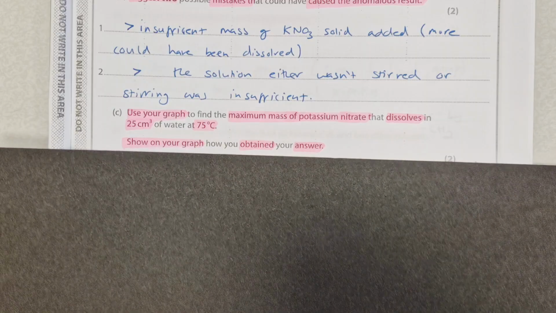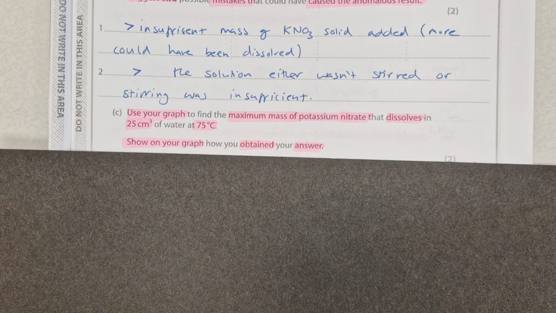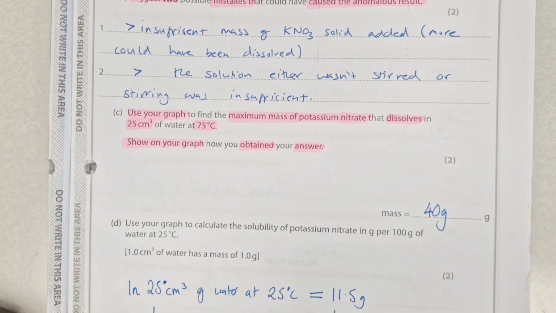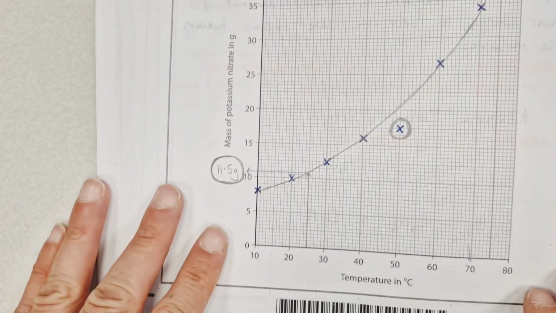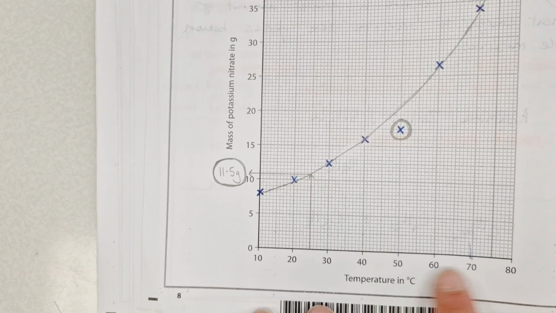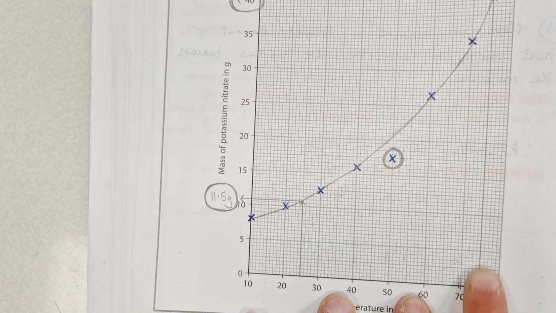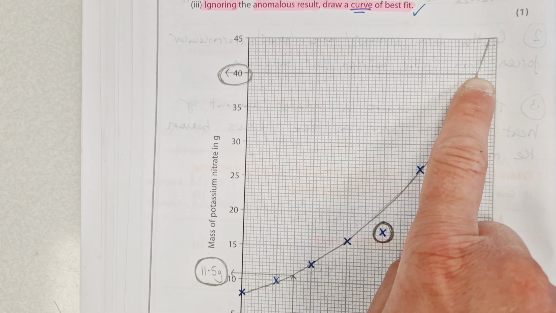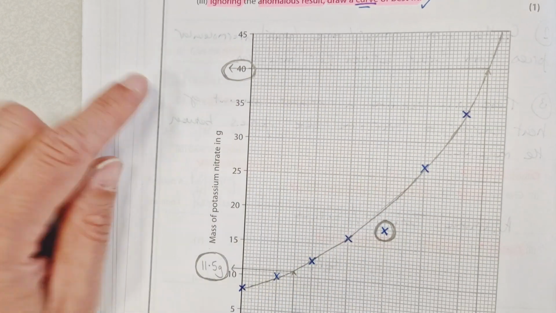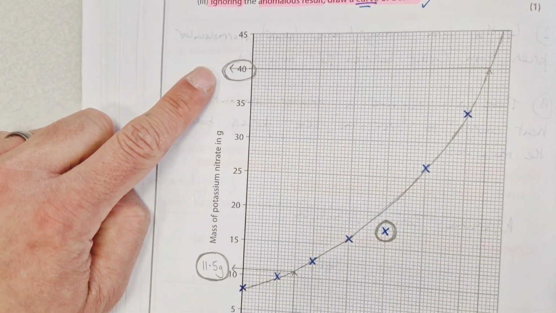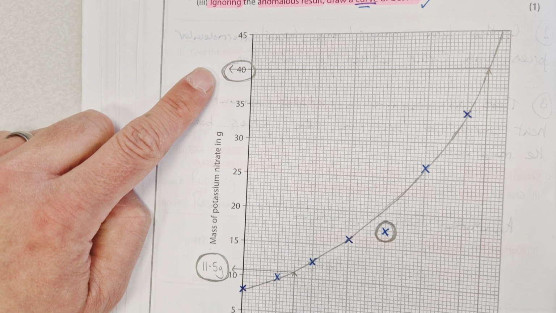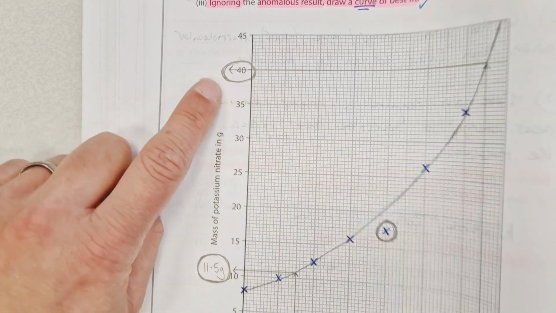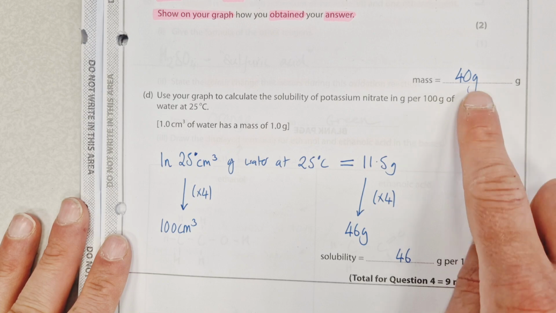The next part of the question says, use your graph on the previous slide to find the maximum mass of potassium nitrate that can be dissolved in 25 centimeters cubed of water at 75 degrees centigrade. Show on your graph how you obtained your answer. Let me show you how you go about proving that answer. You go to 75 degrees centigrade on your x-axis, you find where that point is, and you draw a line straight up from there all the way to the curve. Then you draw a horizontal line across to see the corresponding value on the y-axis for the mass of potassium nitrate in grams that can dissolve at that particular temperature. What comes out is 40. So my answer there was 40 grams.